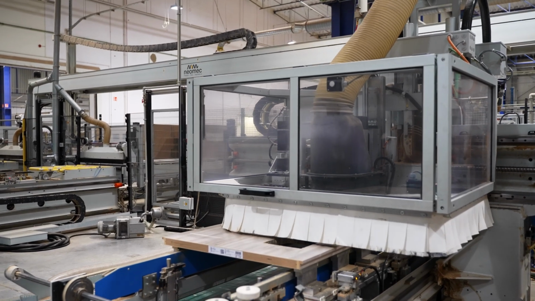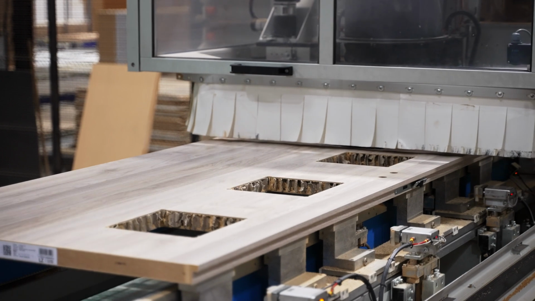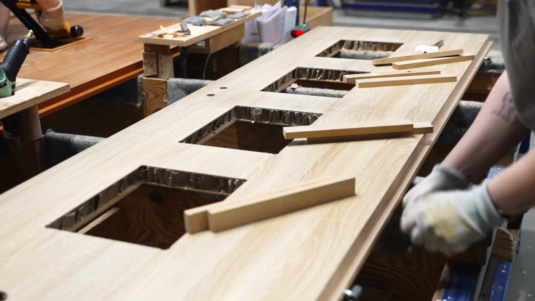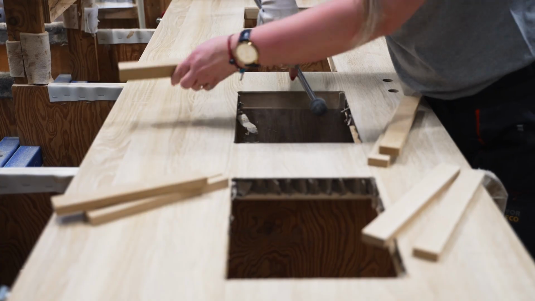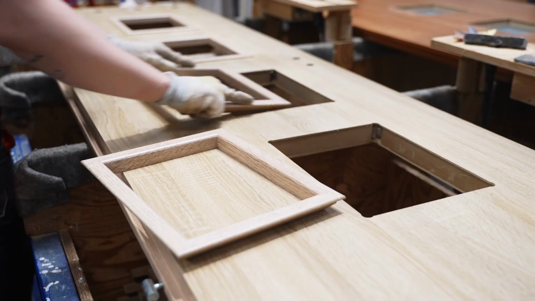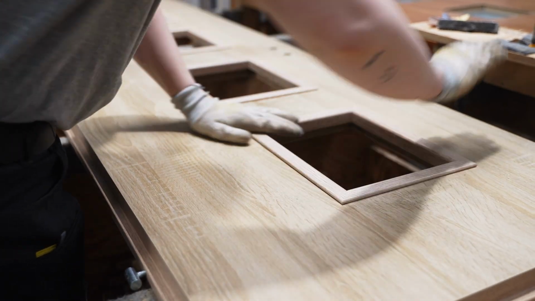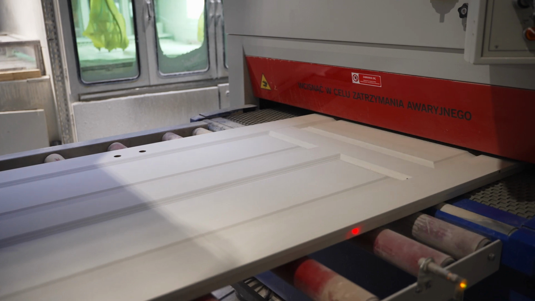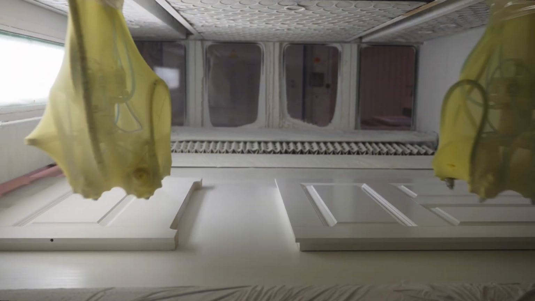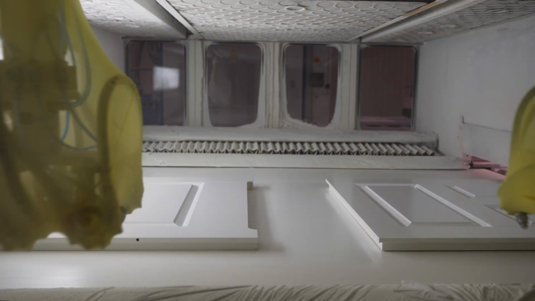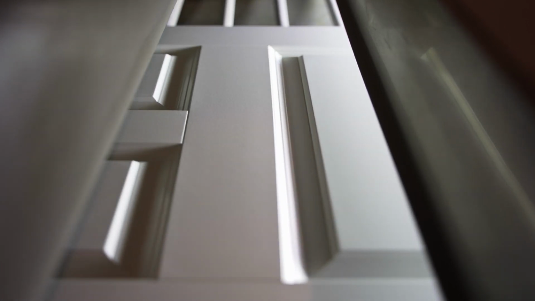Cutouts for glass and ventilation are also executed automatically. Insert strips reinforce the spaces where the glass will be placed. These elements are installed manually. Another way of finishing doors is varnishing, and we have found out that currently the most popular color is white and its various shades.